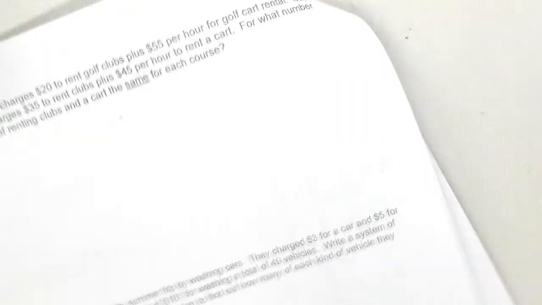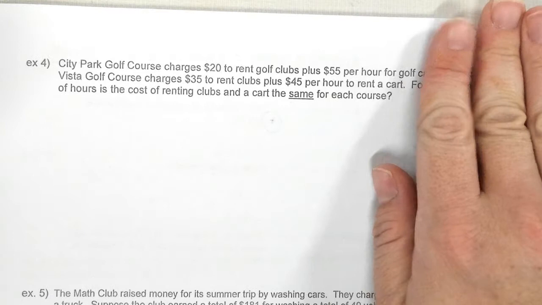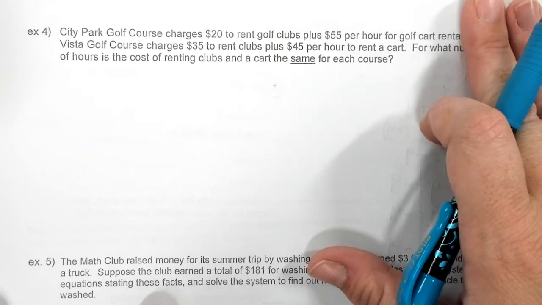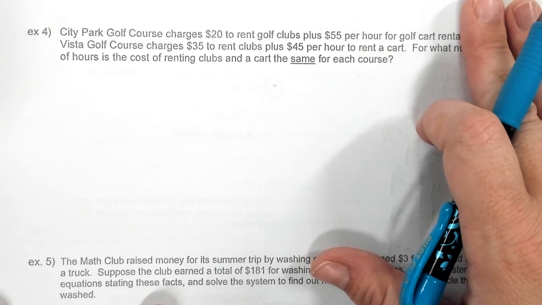Okay, I know these are everybody's favorite. Are you being sarcastic? Yes, super sarcastic. Okay, we have a couple word problems. I know. Y'all are so excited.